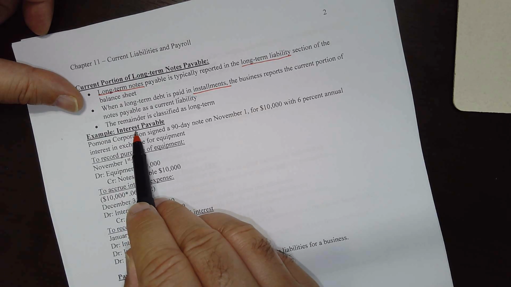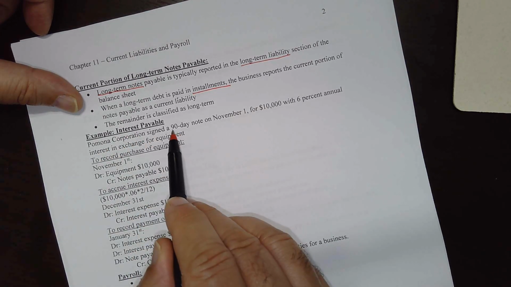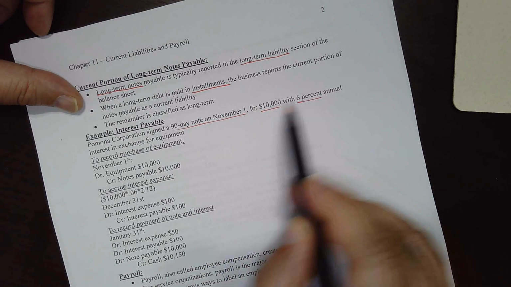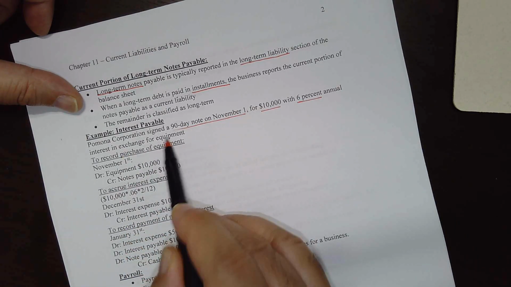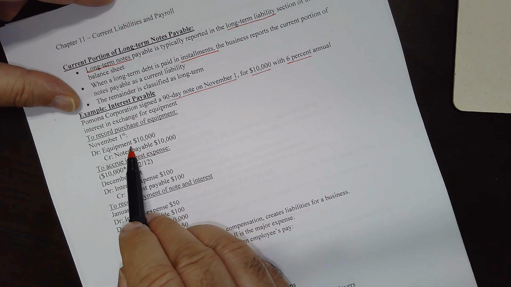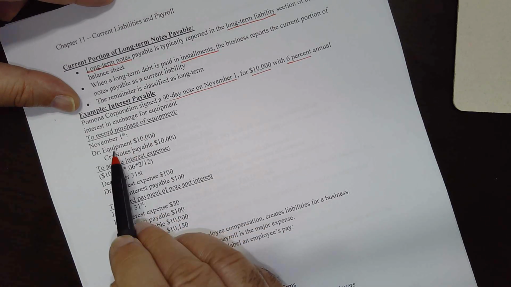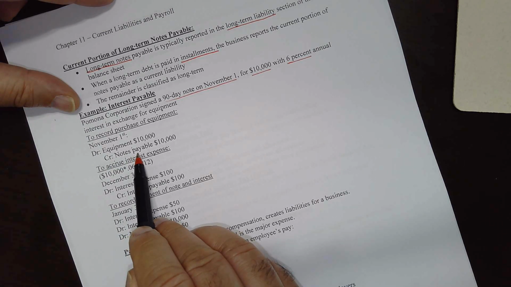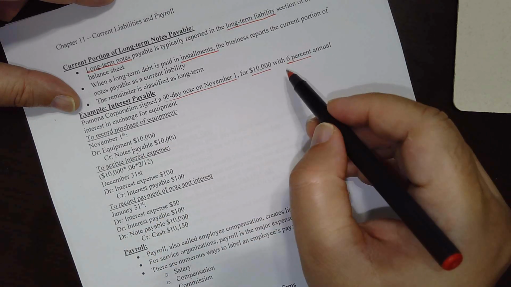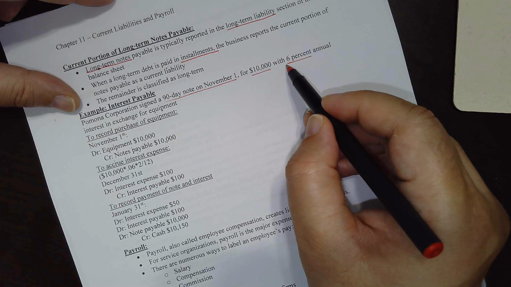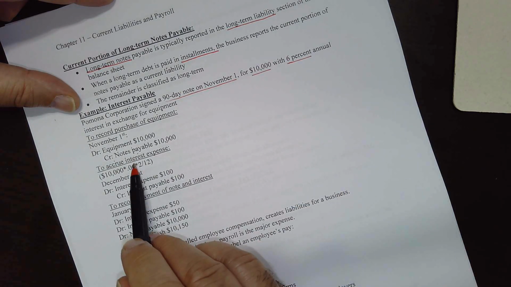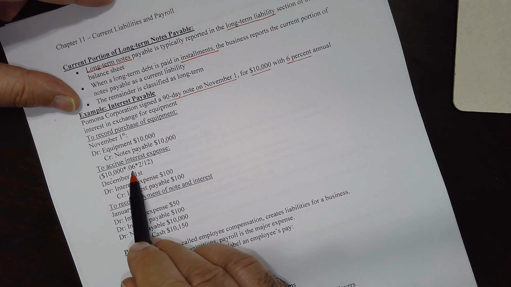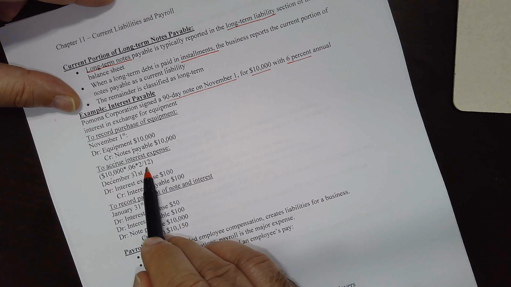Examples: interest payable. Panuma Corporation signed a 90-day note on November 1 for $10,000 with 6% annual interest in exchange for equipment. So they are getting equipment for $10,000, but instead of giving them the cash, they are giving them a notes payable of $10,000, and they are borrowing at a 6% annual interest. So the interest expense will be how much? $10,000 multiplied by 6% multiplied by 2 over 12.